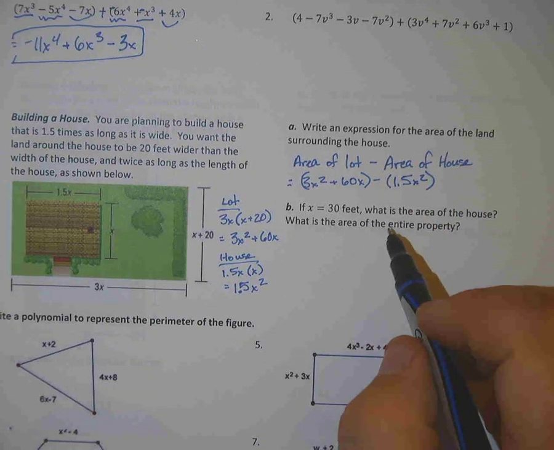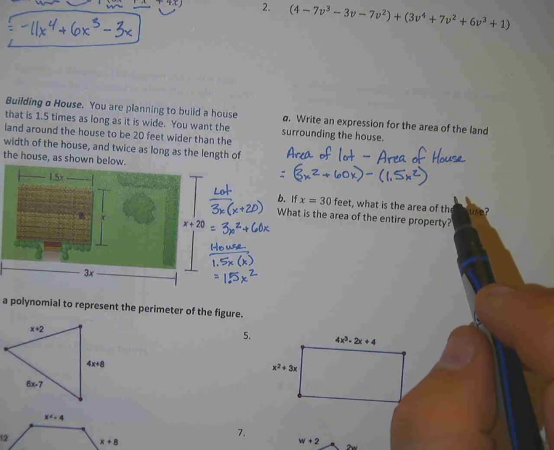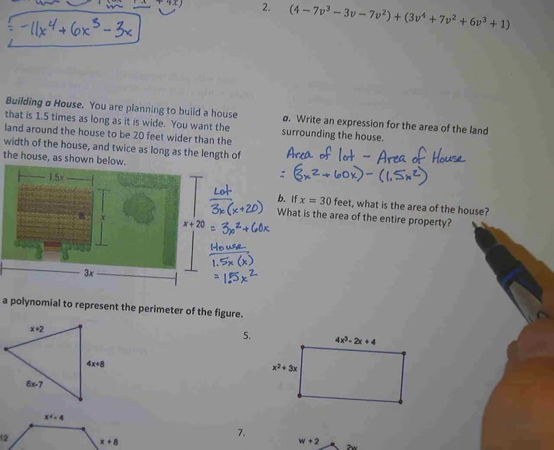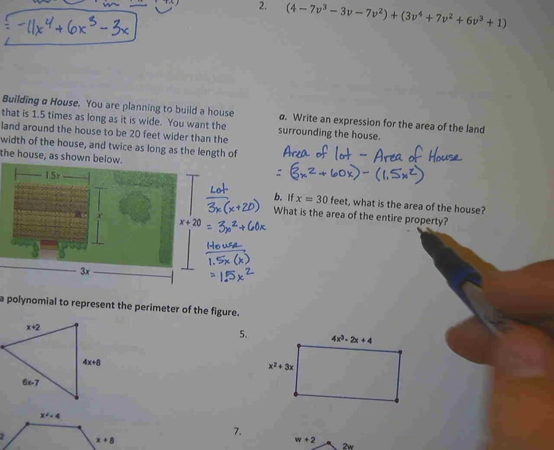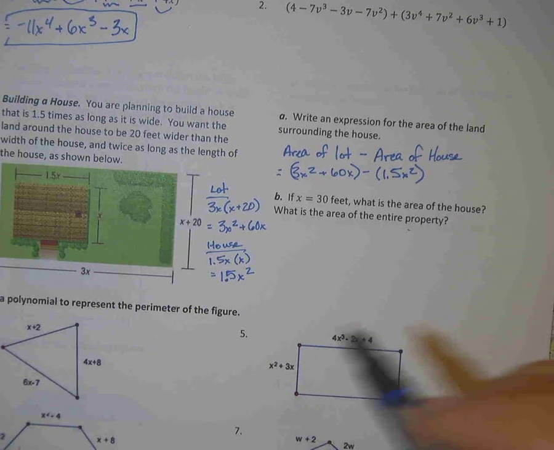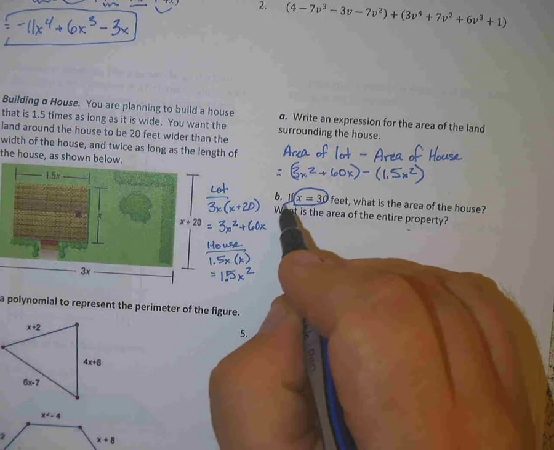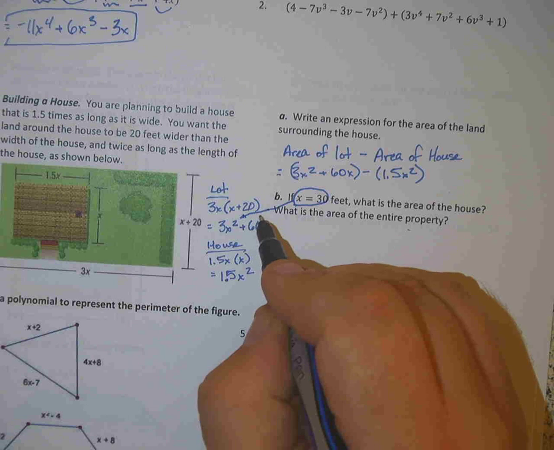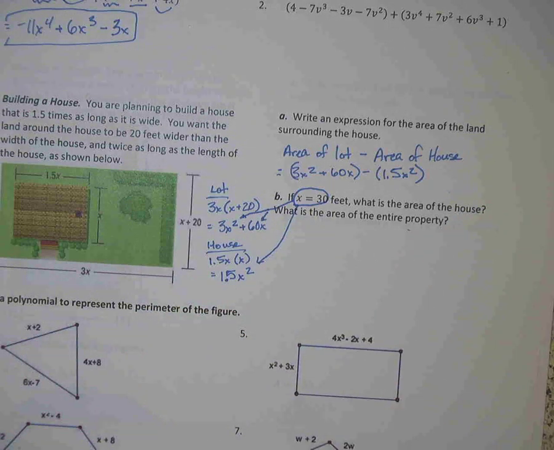In this problem below, part B here, it says if x is 30 feet, what is the area of the house and what is the area of the entire property? So this kind of goes back to evaluating expressions. You're going to be saying that x equals 30. You're going to plug that in for those x's as well as this one down here.